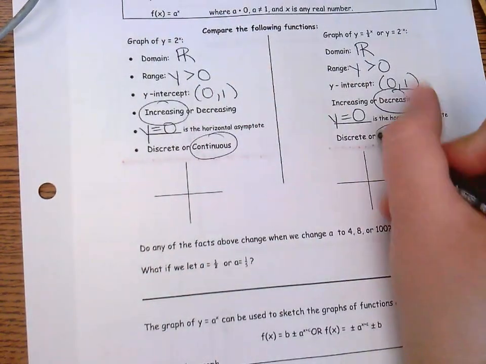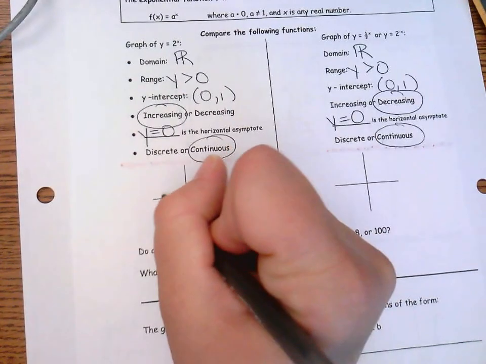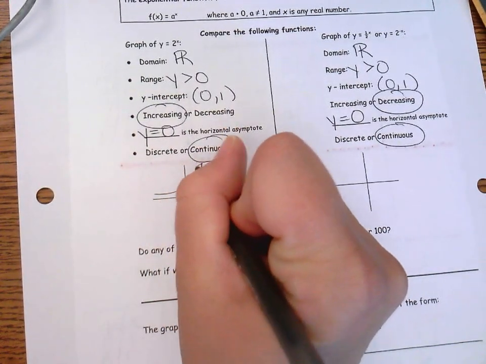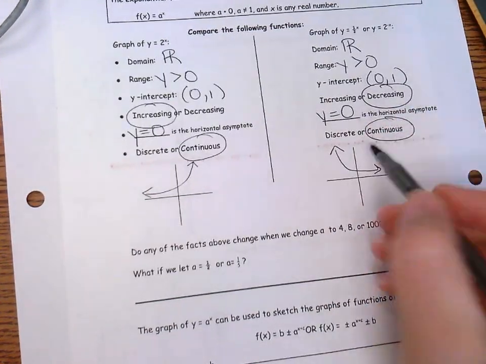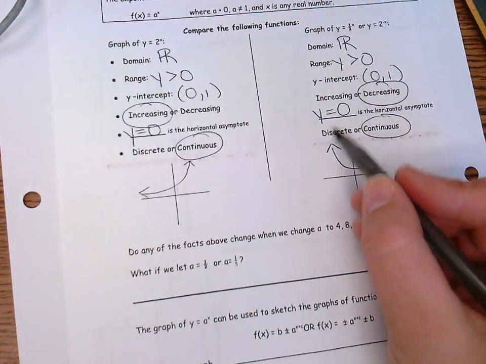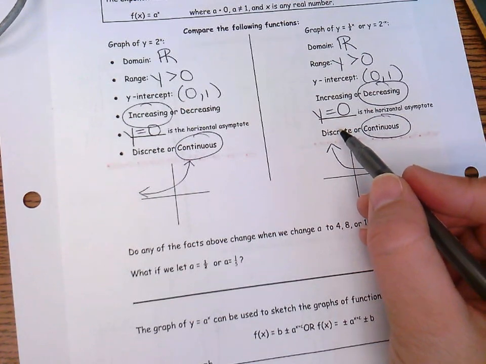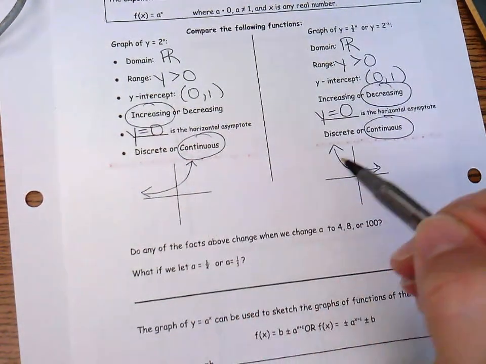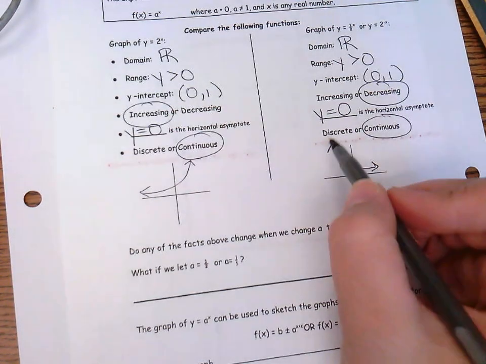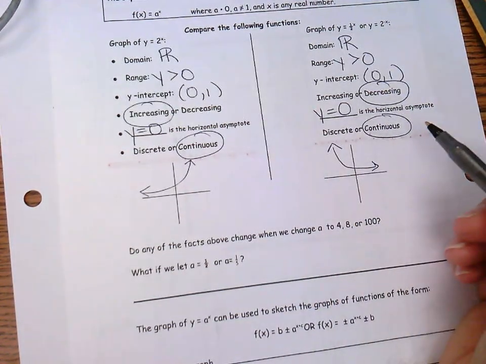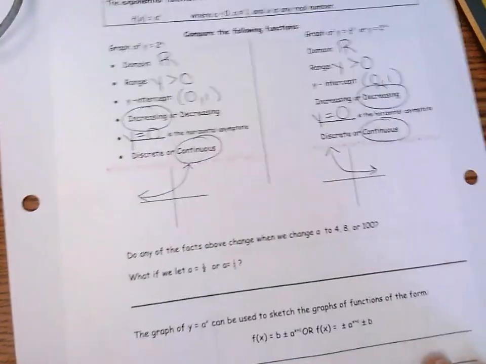Both of these graphs are continuous. So continuous means as I graph this function, I never have to pick up my pencil. Discrete is when you might have to pick up your pencil, like a rational function is two discrete regions, but it's still continuous within those regions. A scatter plot might be another type of discrete function.